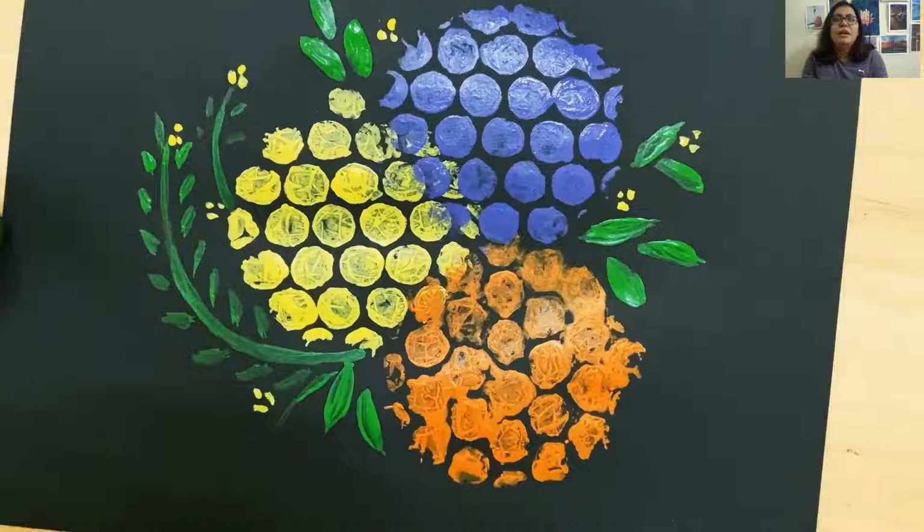So here we have used the bubble wrap and we've tried to use its texture and paint out the ball-like flowers. They are known as kadam flowers. So it makes our mind perceive of them as a flower. And then using our paint brushes, we have made all these little leaves at the sides and little buds. So you also learned your texture painting.